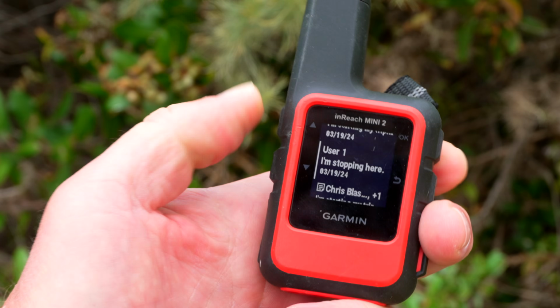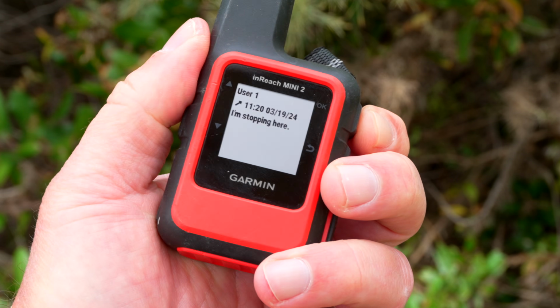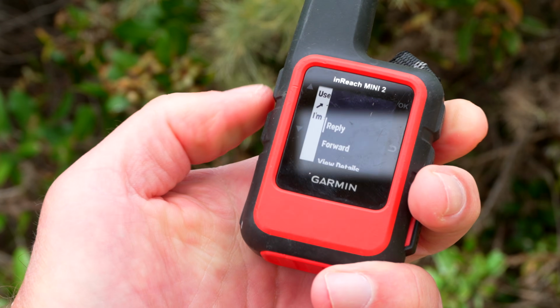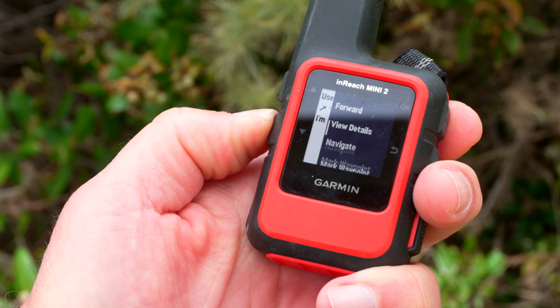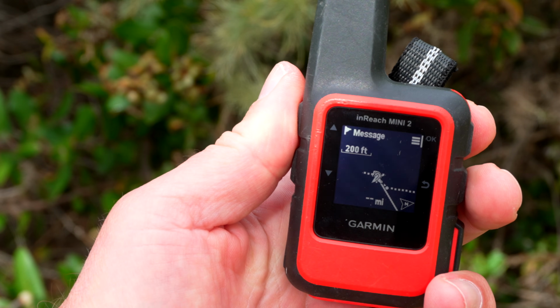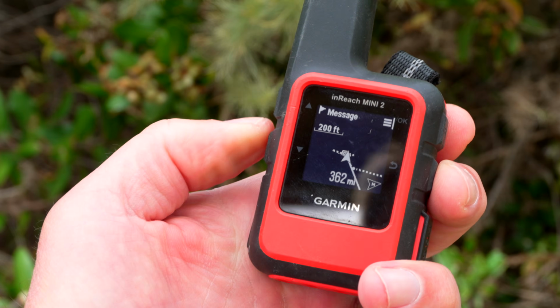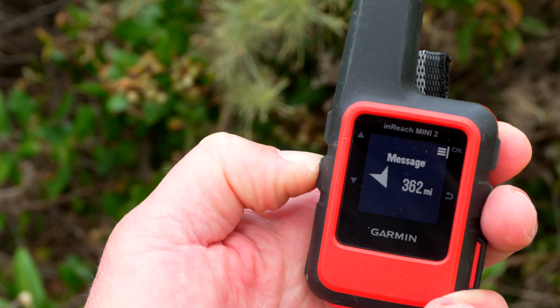If you have a Garmin inReach Mini or a device that doesn't have maps on it, you can do the same thing. If you click into the message and then we click on navigate, that will give us a straight line to that place. It won't navigate us on roads because there are no maps on here that have routes. It'll just give us a straight line to the other inReach user's position.